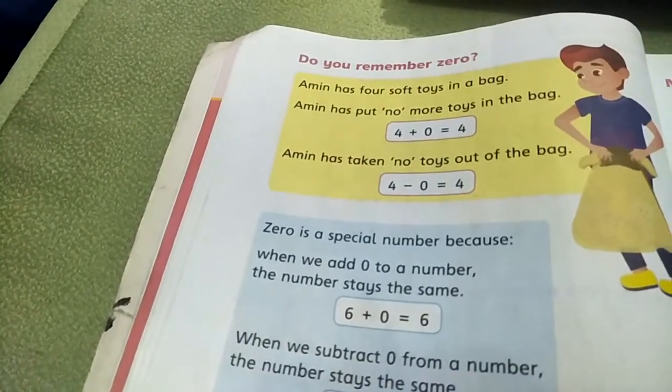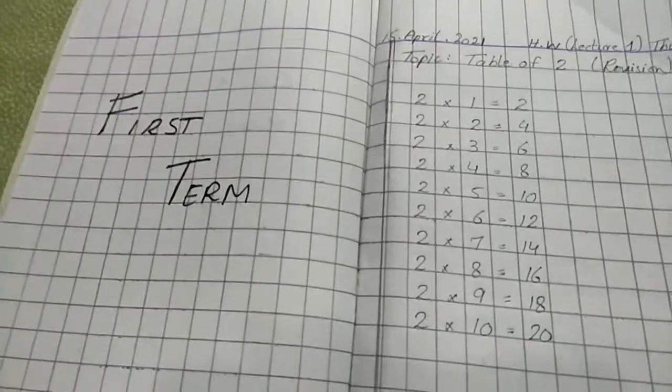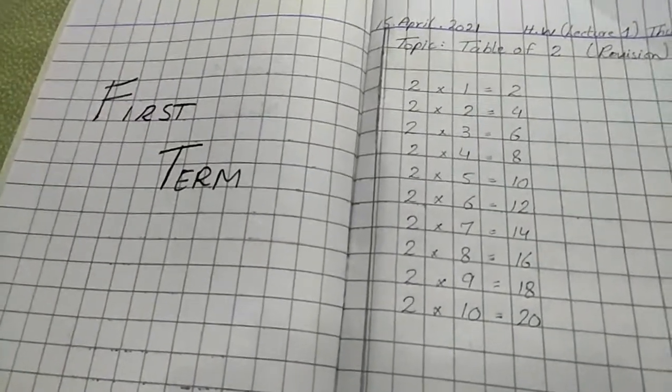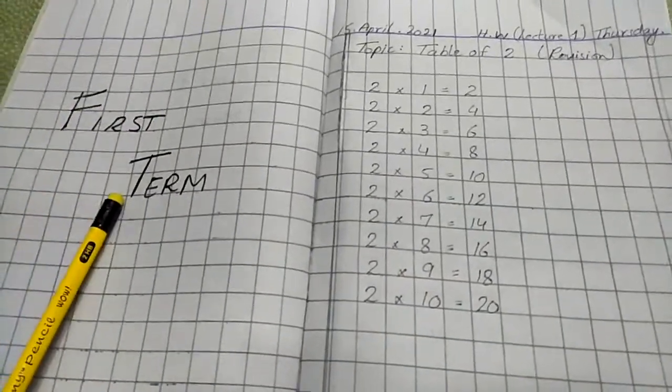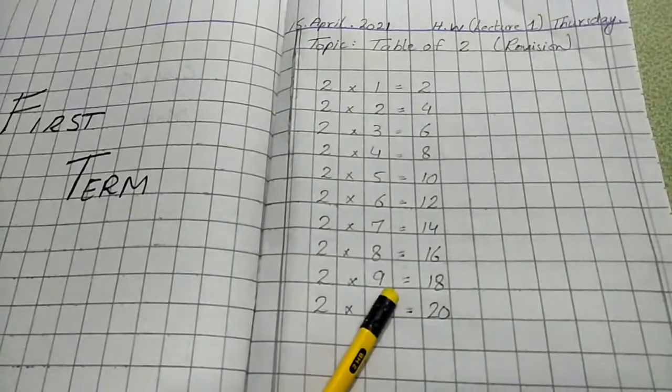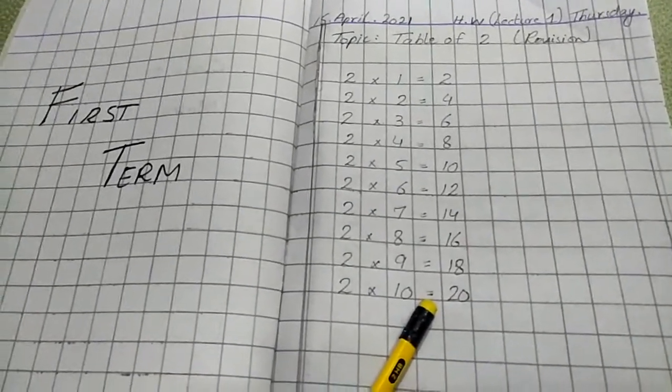Very good. Very good class 1. You are learning very nicely. आप बहुत अच्छे तरीके से पढ़ रही हैं. देखिए हमारे पास है यहाँ पे हमारी मैथ की कॉपी. We have to write first term on it. और ये हमारा प्रीवियस लेक्चर का काम है. हमने इसी तरह से अपनी कॉपीज़ में किया है.